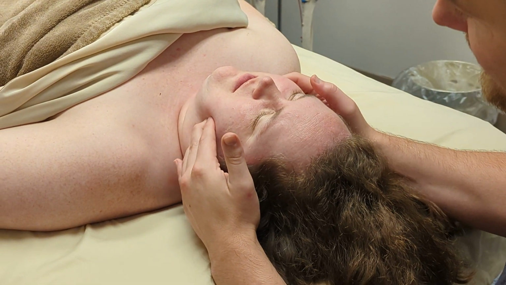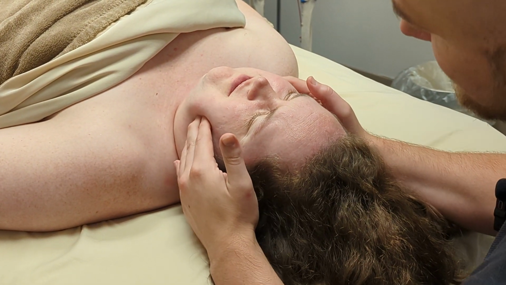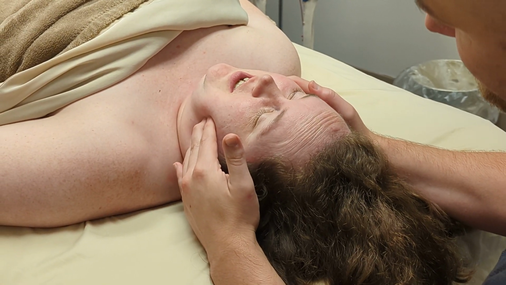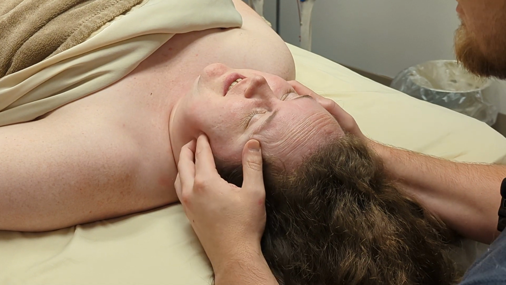I'm following the jawline. She is very tight. Have you been grinding? Not that I'm aware of. See, now that she's aware of.